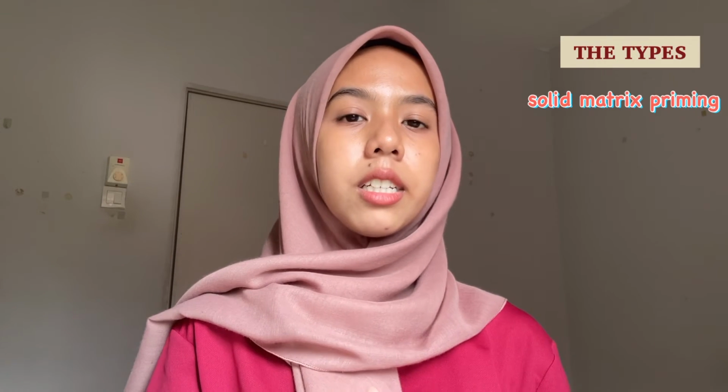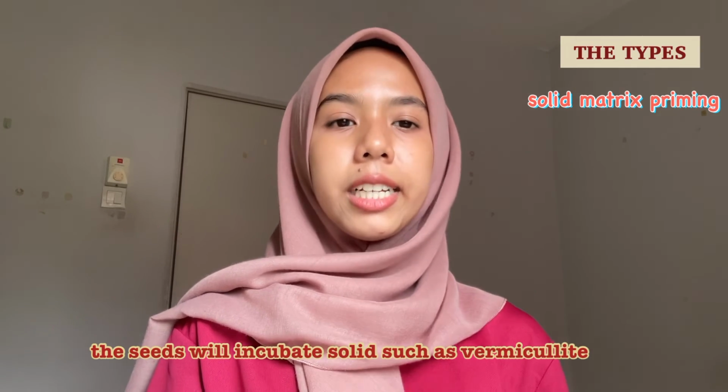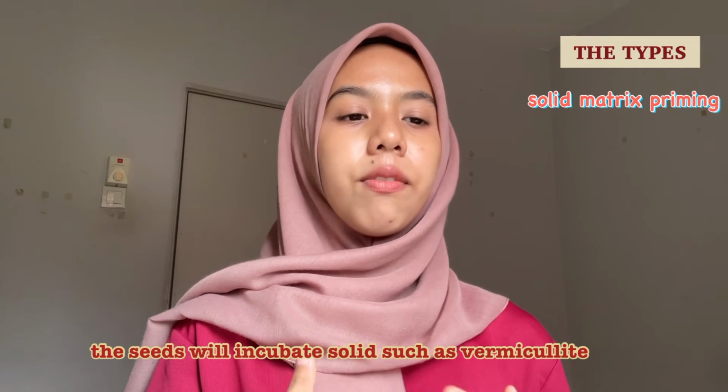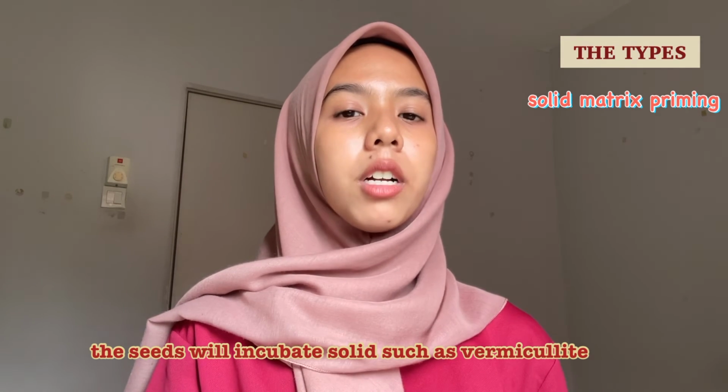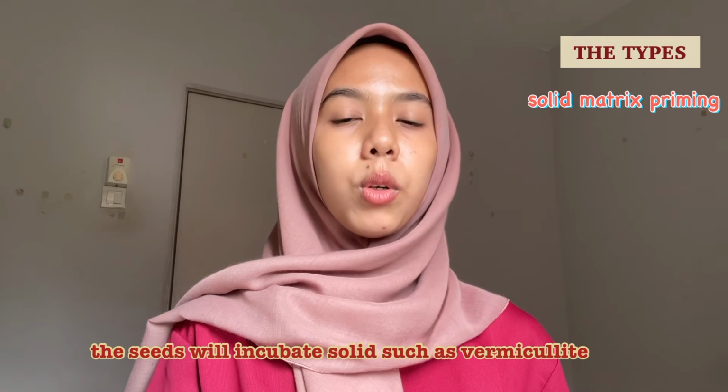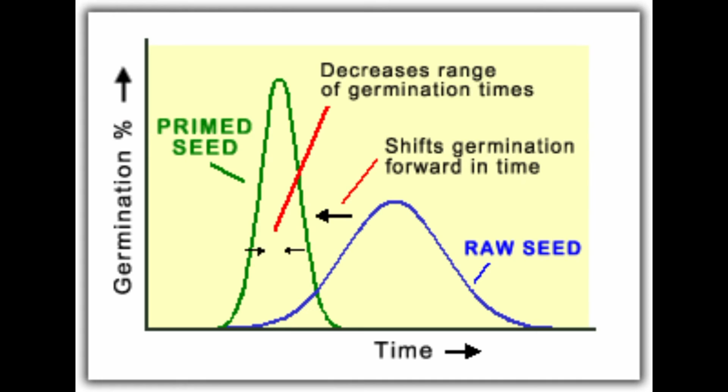Third is solid matrix priming. Solid matrix priming is the process when the seed is incubated with solids such as vermiculite with a small amount of water to allow it to be absorbed by the seed. During solid matrix priming, seeds are mixed and incubated with a wet solid water carrier for a certain period. Afterwards, seeds are separated from the matrix, rinsed and dried back.